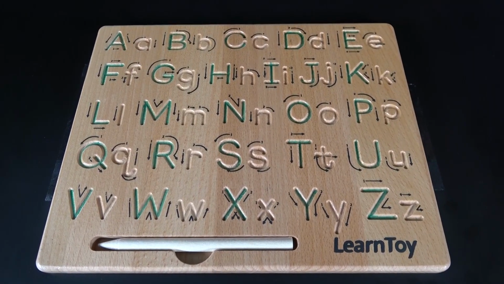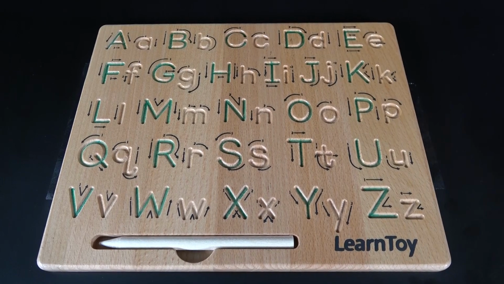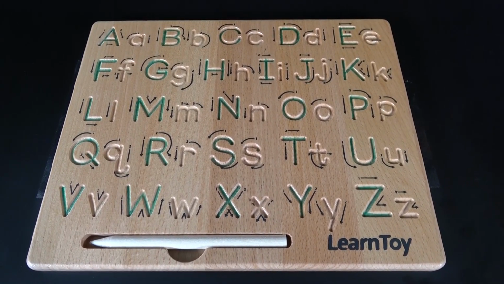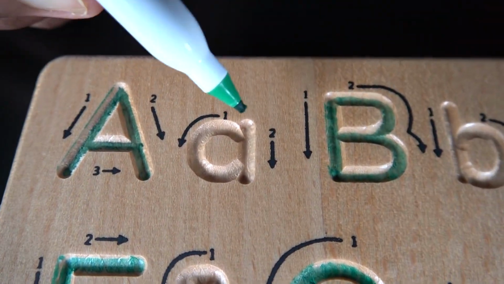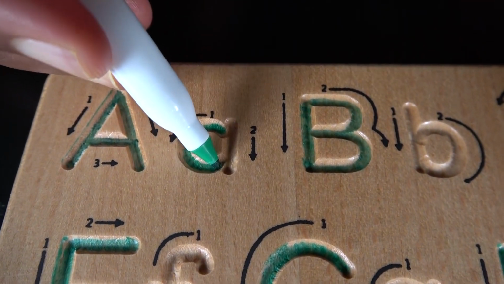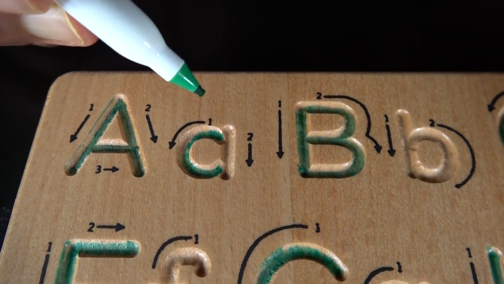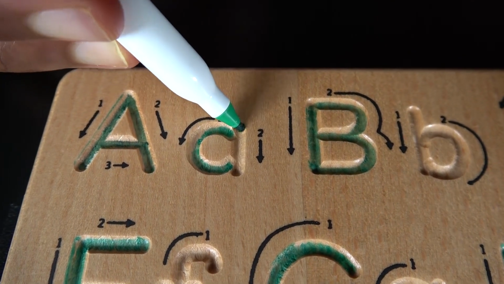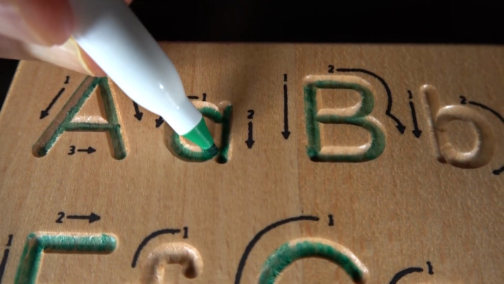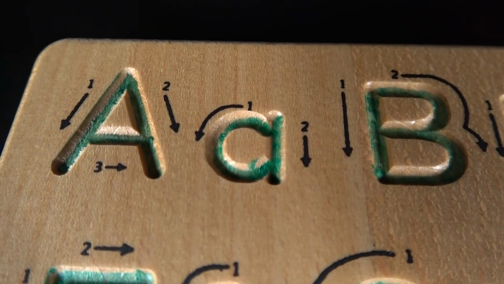Wow, you have learned uppercase letter A to Z. Now we will learn lowercase letters. Let's write lowercase a. To start, we will start right here and make this curve. Then we will make a line going down, and that is the letter A.